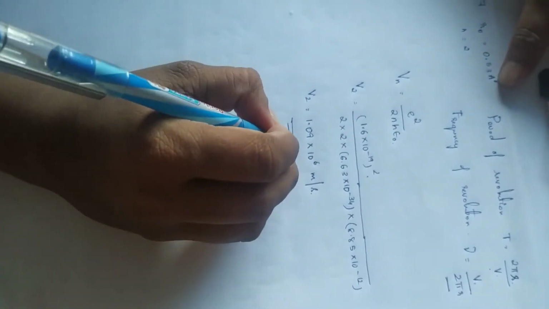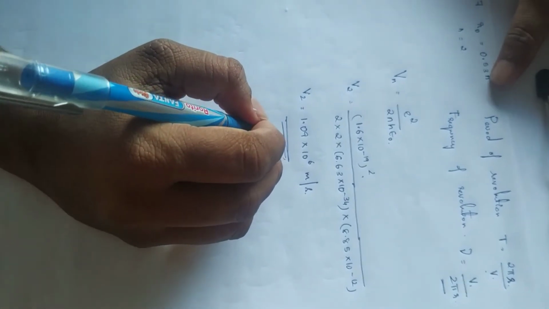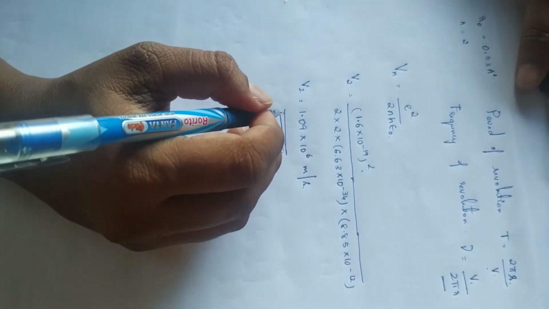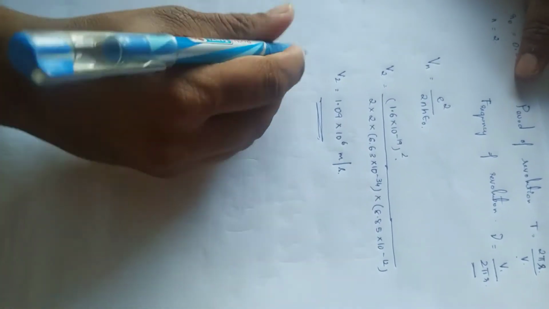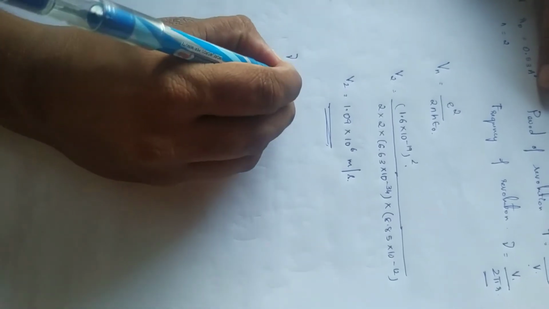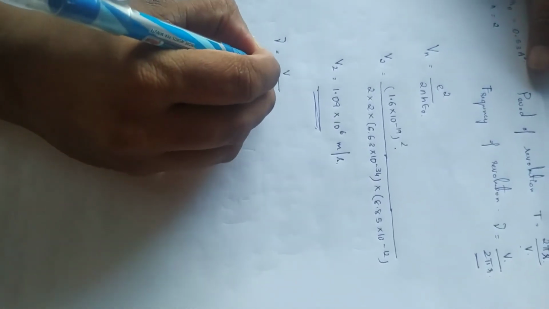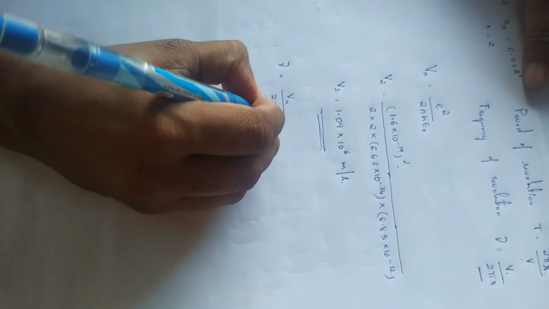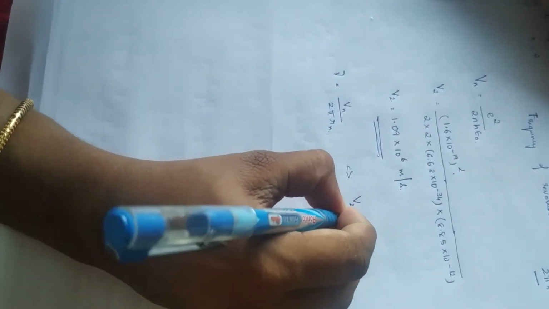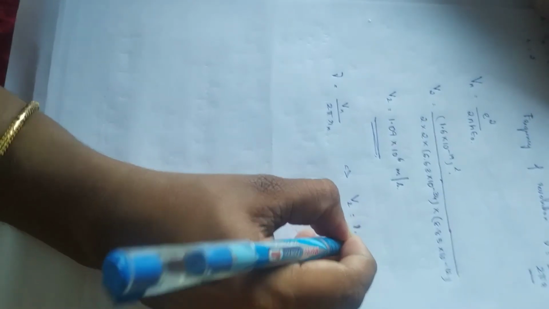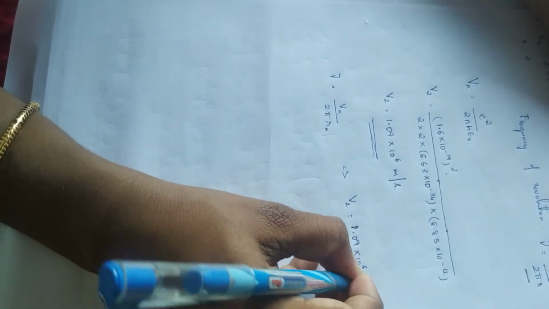So velocity is measured in the unit meter per second. I think you know very well about that. Now we have to find the frequency. What is the relation for the frequency of revolution? That is nothing but Vn by 2 pi r n. We know Vn, that is V2, which we got as 1.09 × 10^6 meter per second, right?